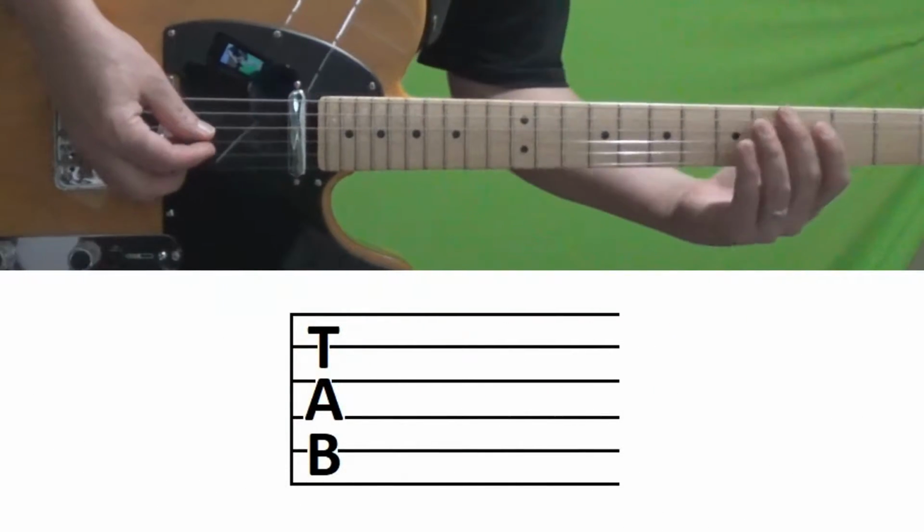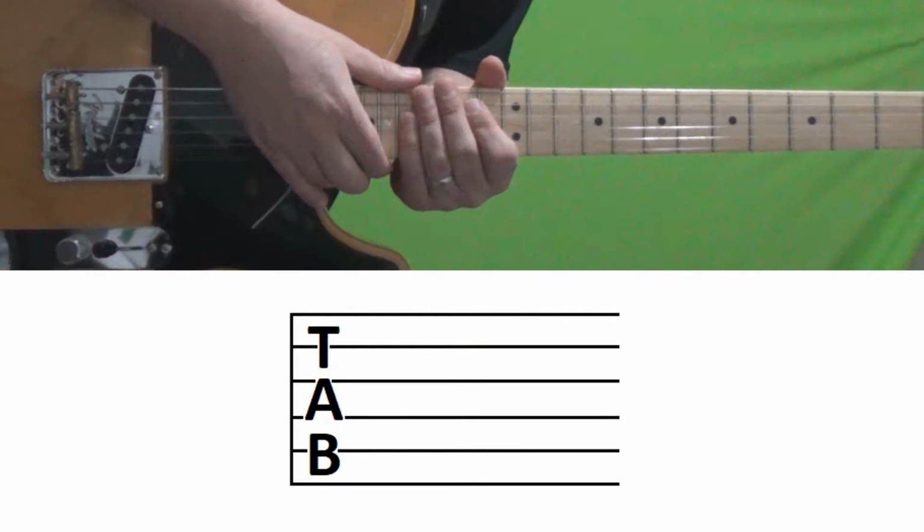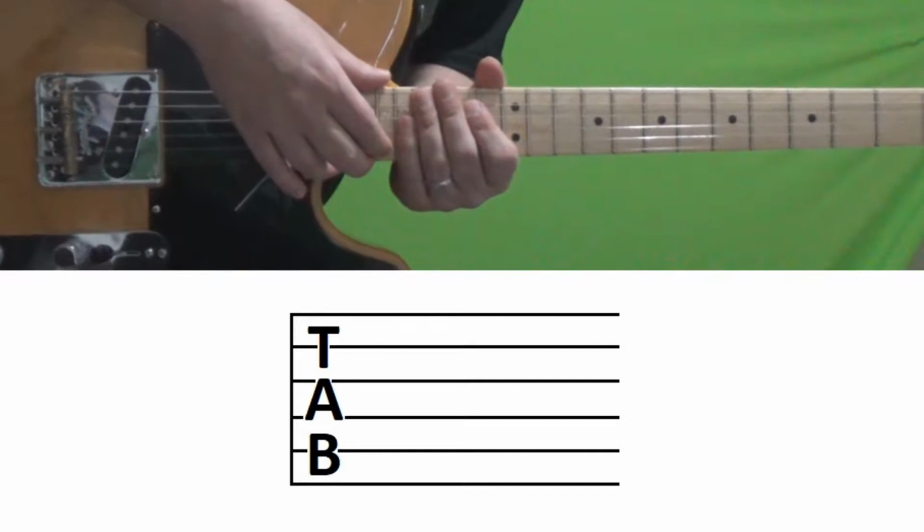All right, first, let's look at a blank tablature staff. And oftentimes you'll see the word tab written on the far left corner of it. Now, I tend to remove that from my lessons, but you'll often see it there.